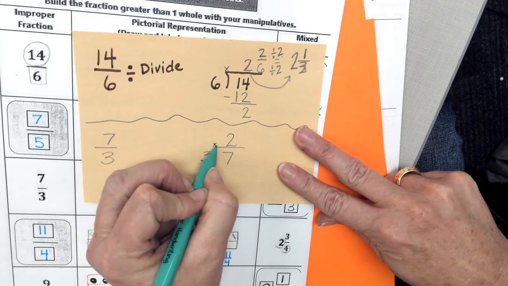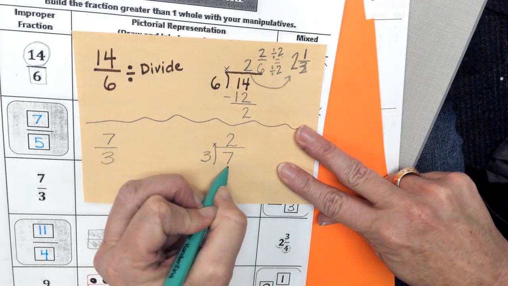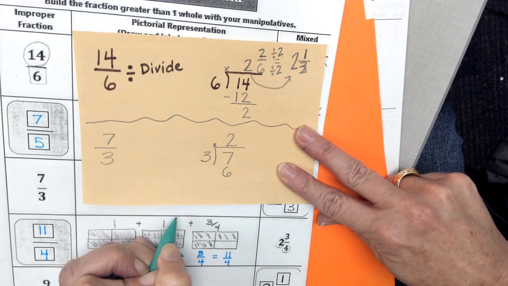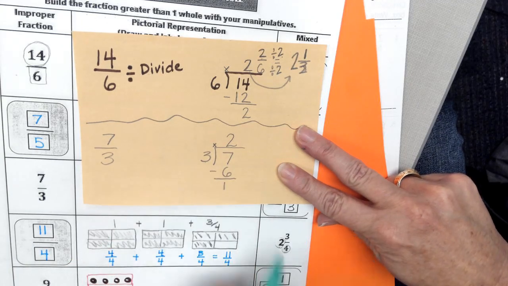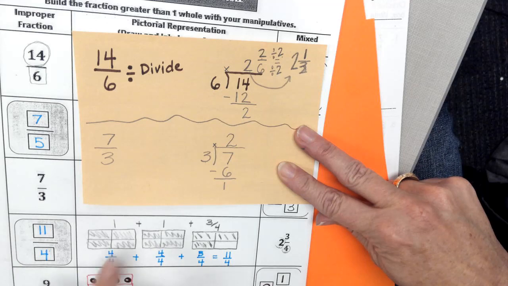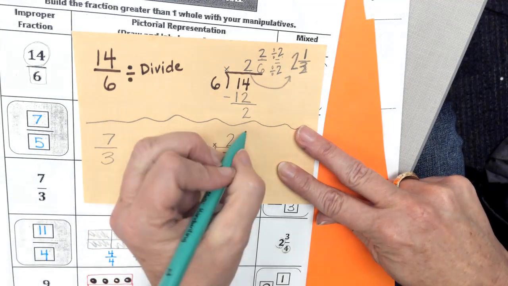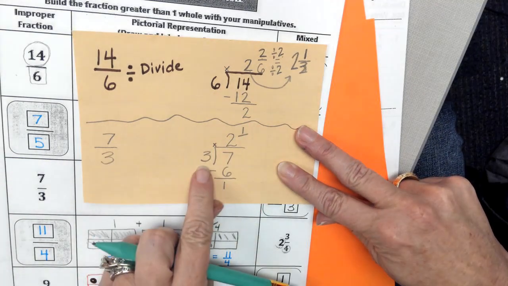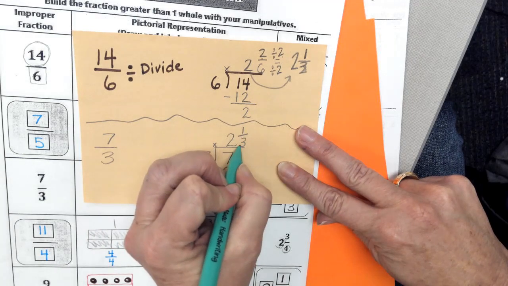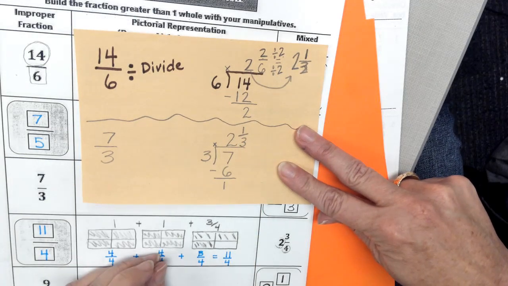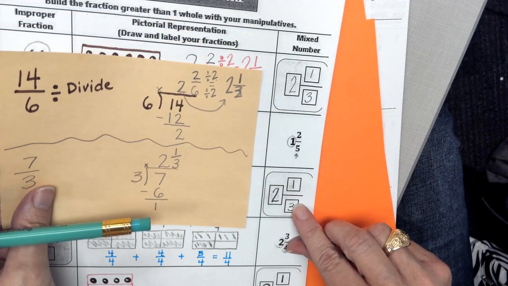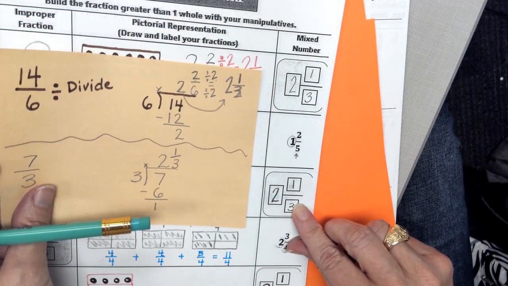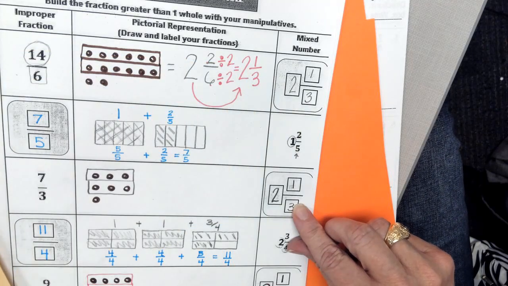2 groups of 3 will give you 6. And when you subtract, you have 1 left over. The 1 becomes your numerator. Your denominator becomes your 3. And you get 2 and 1/3. The exact same thing that you got here. Let's do one more.